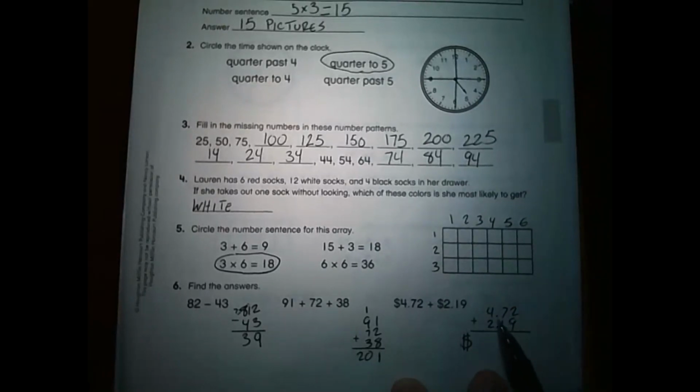Now remember, our dollars are to the left of the decimal, and our cents are to the right of the decimal. Okay? So let's look first at the right part over here, all the way to the right. We've got 2 plus 9. Well, 2 plus 9 is 11. Okay. What is 7 plus 1, everybody?